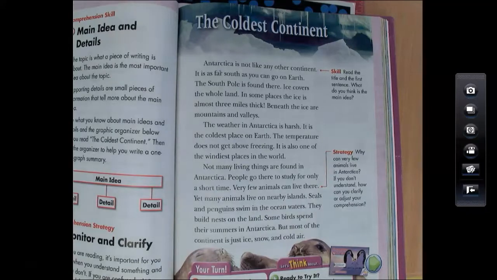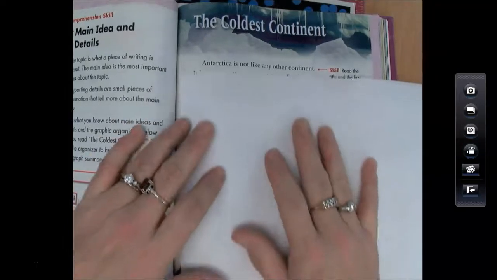When we use these skills that we learn, it helps us to better comprehend the story that we're reading. So as I read you The Coldest Continent, I really want you to think about what the main idea is, what the most important part of the story is. What is the story mostly about? All right, so The Coldest Continent, please follow along as I read.